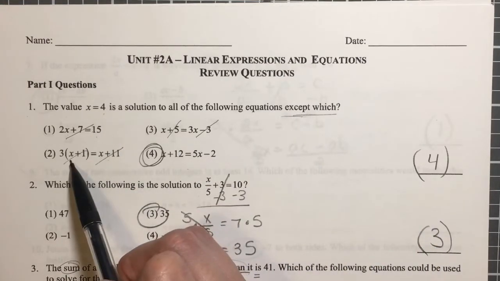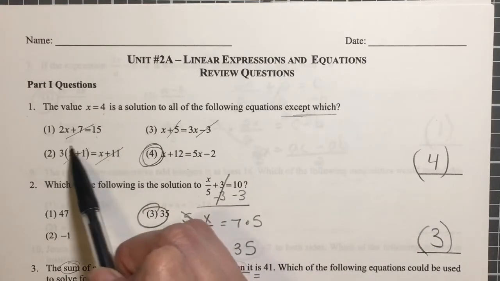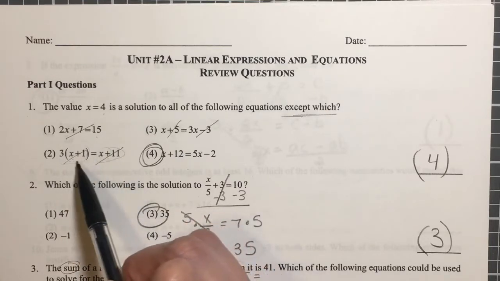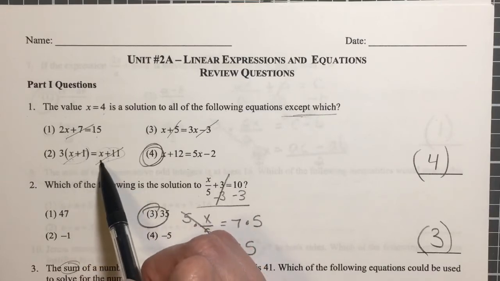You're going to do the same thing here. Plug a 4 in for x. Type this left side in. Plug a 4 in here. You're going to get 15 and 15. So since that's true, that's not your answer.